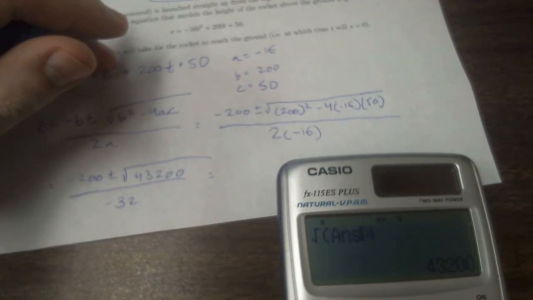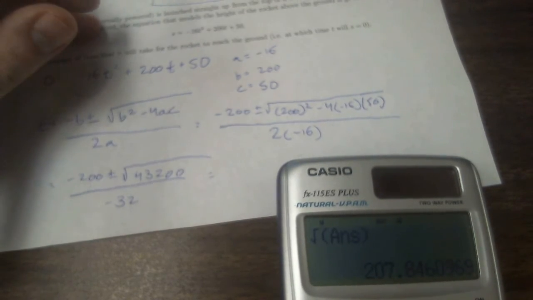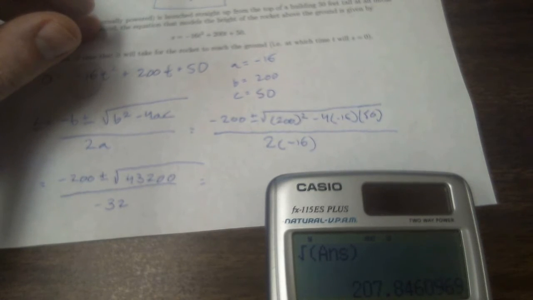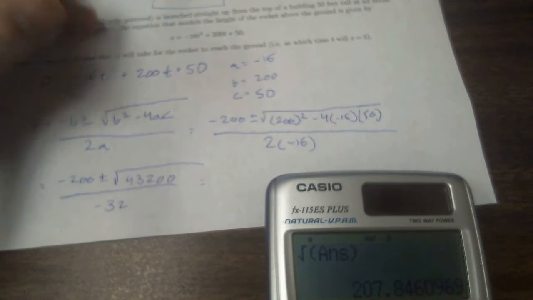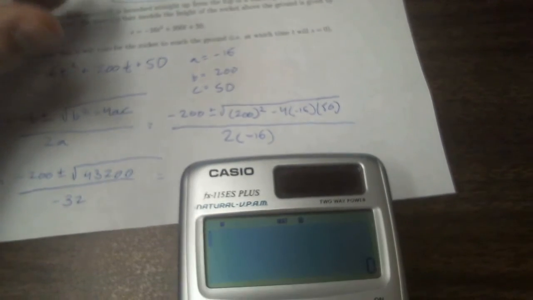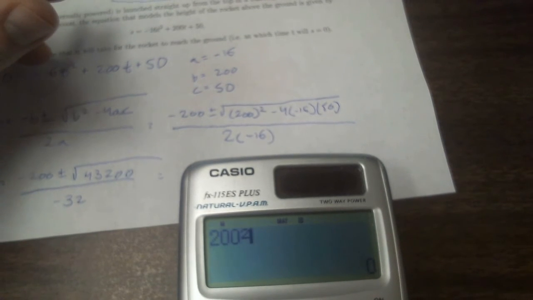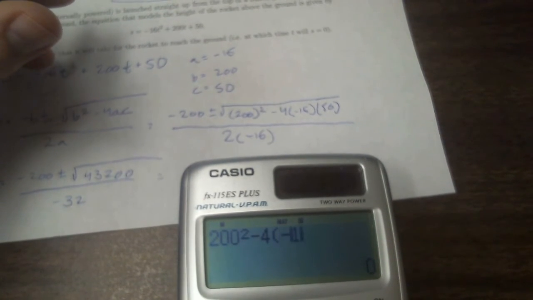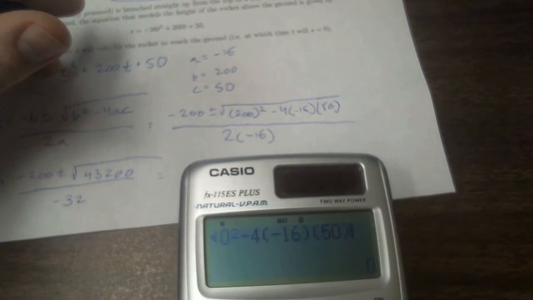All right, so if I take the square root of 43,200, yeah, so we have 200 squared minus 4 times negative 16 times c.